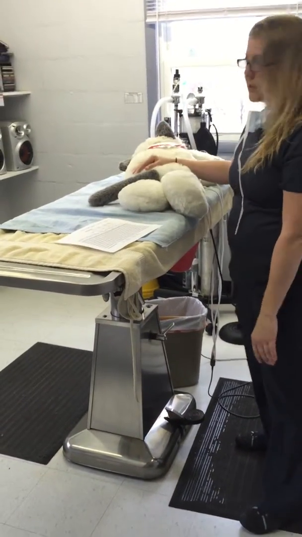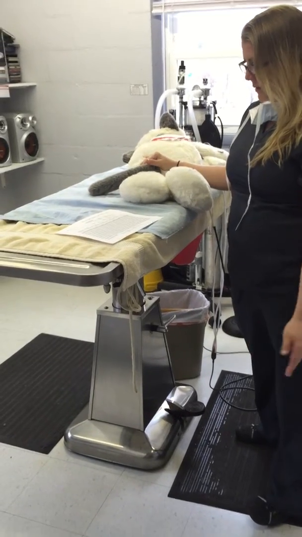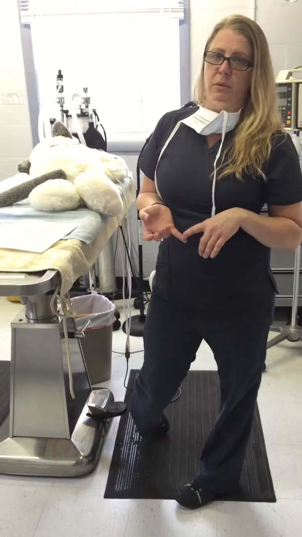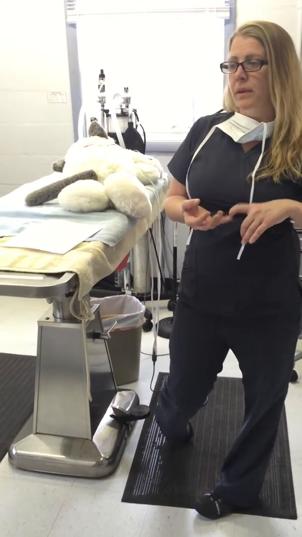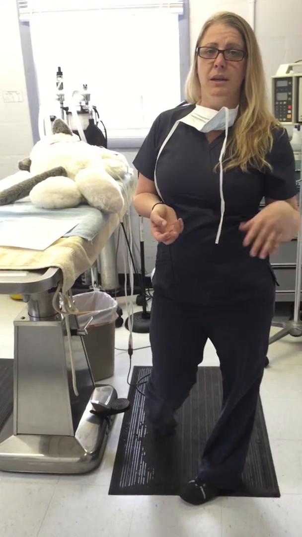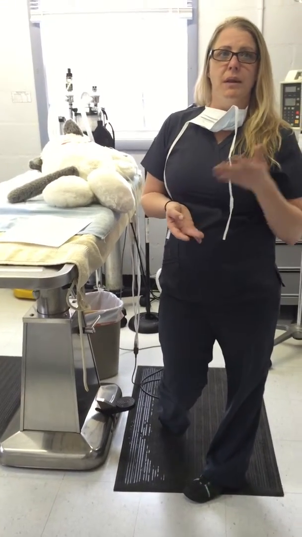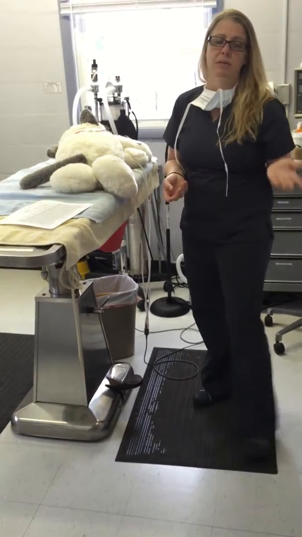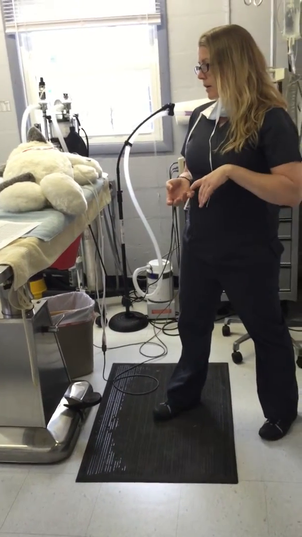We also take a temperature every 5 minutes. Temperature plays a huge role in whether or not a patient is doing well. The body temperature can mean perfusion. It can mean hypertension. It can delay wake up in a patient, and it can also make the patient's immune system drop, which would delay healing as well. So we like to make sure that our patient's temperatures stay up.